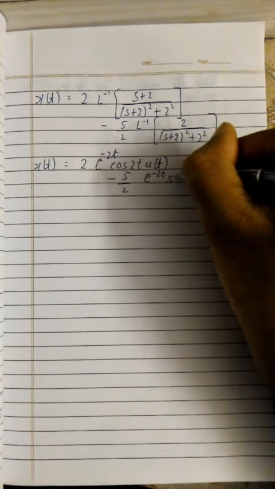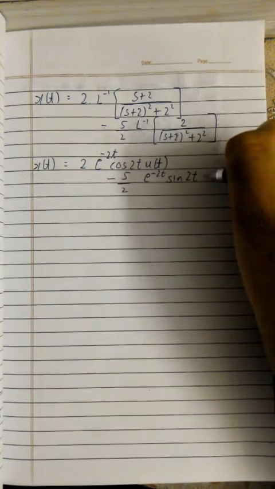In other words, x(t) is 2 into, since this is s plus a, e raised to minus 2t cos 2t u(t), minus 5 by 2, here it will be sine, e raised to minus 2t sin 2t u(t). So this is your final answer.